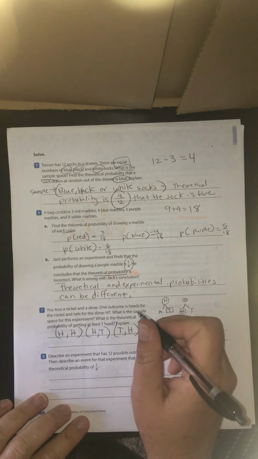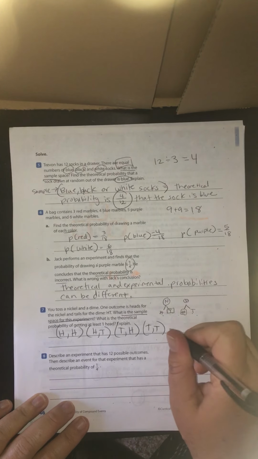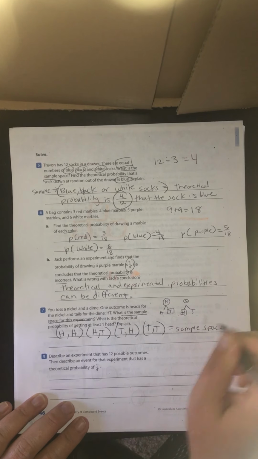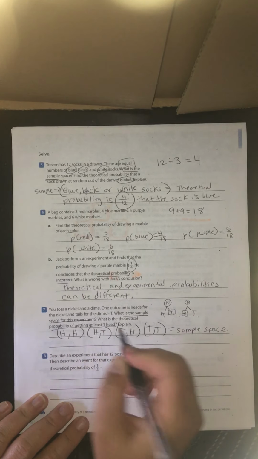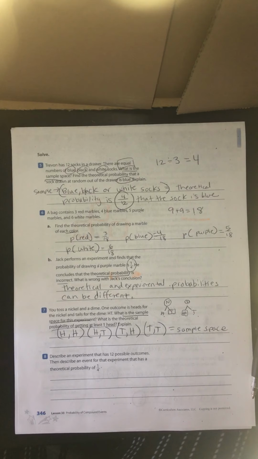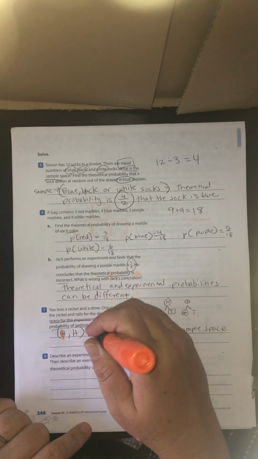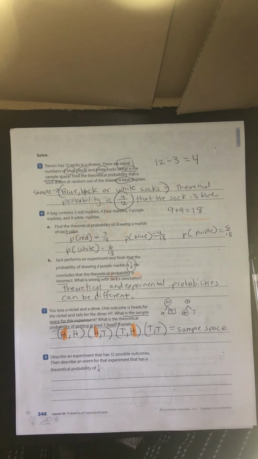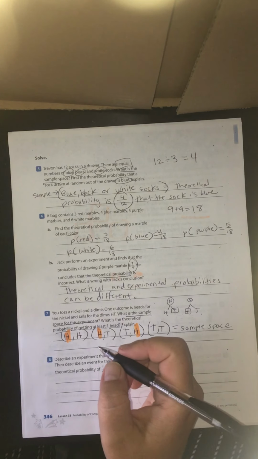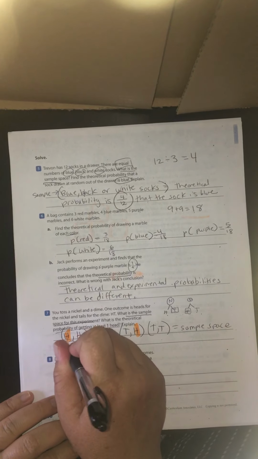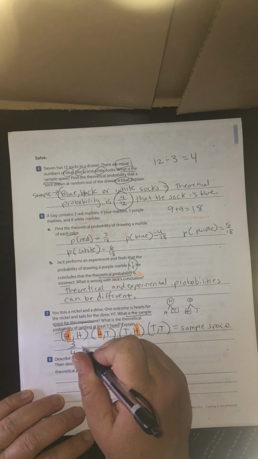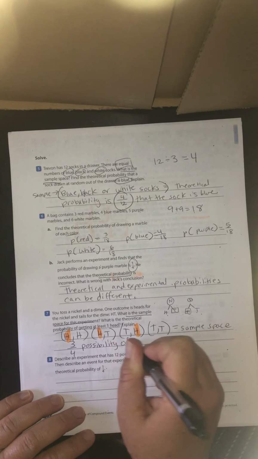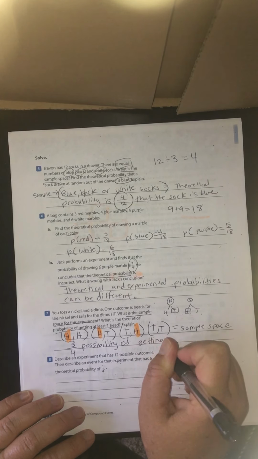All right, so what is the sample space? We just wrote it, equals sample space. What is the probability of getting at least one head? Well, when we look through, this has one, this has one, this has one, but that doesn't. So probability of getting at least one head is going to be 3 out of 4.